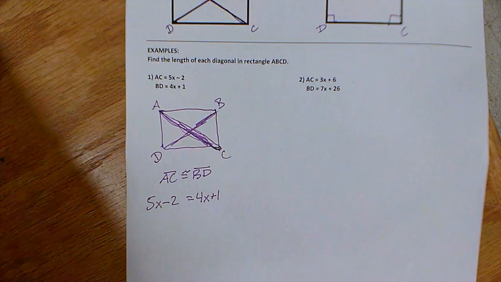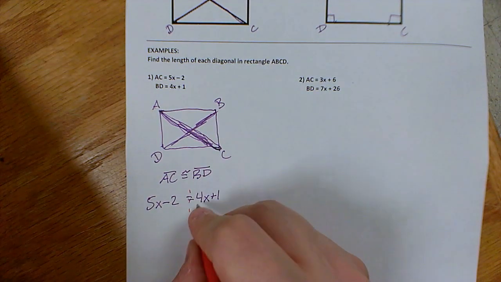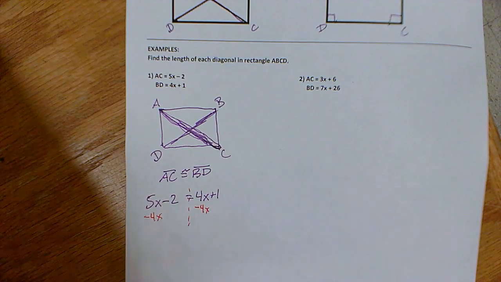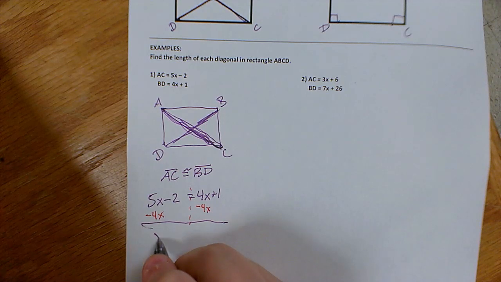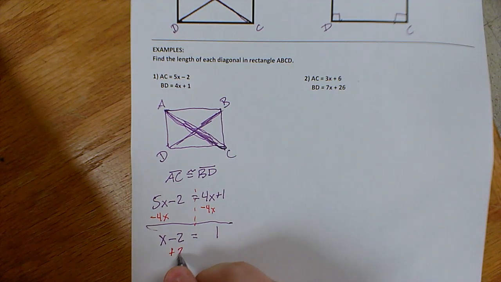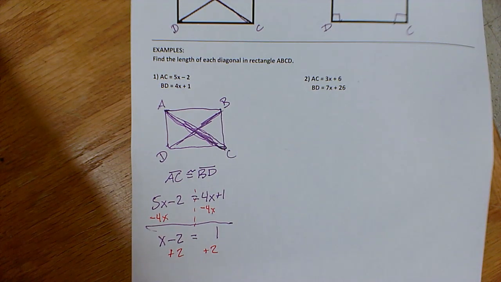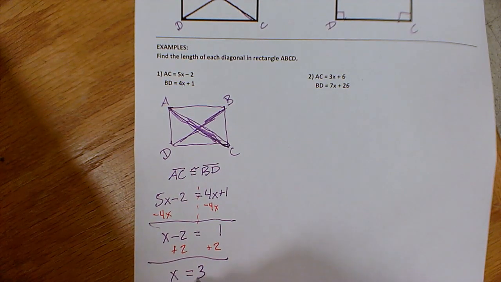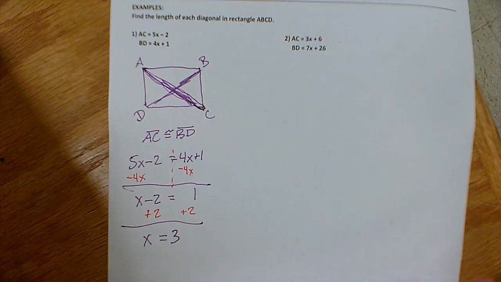So we'll solve an equation, so we'll need to kill off the 4x here, kill off the 4x here, then we would be set with x minus 2 is equal to 1. Then what we'll do next is add 2 to both sides. And we would have x is equal to 3, which is good now, but that is not what the question is asking us to find. It's asking us to find the measure of each diagonal in the rectangle.